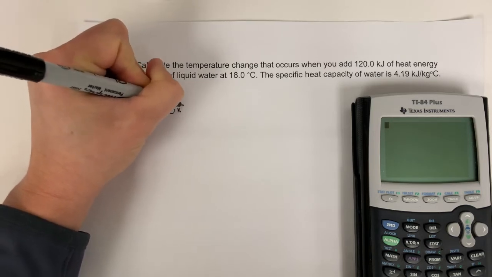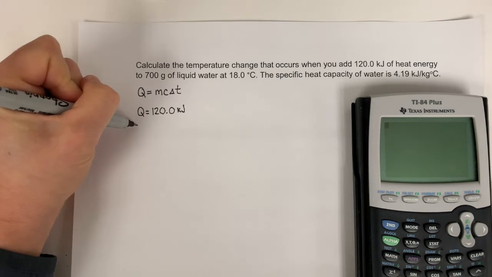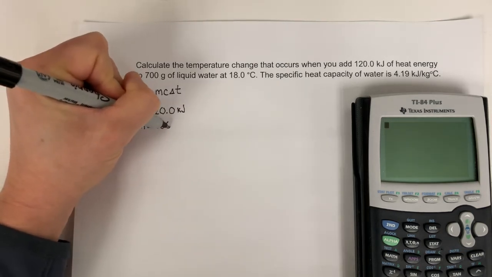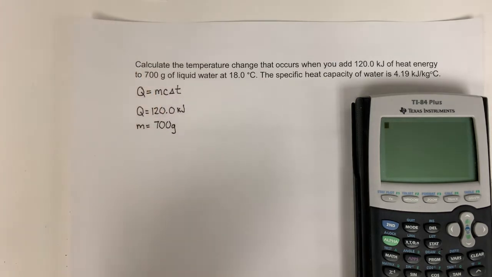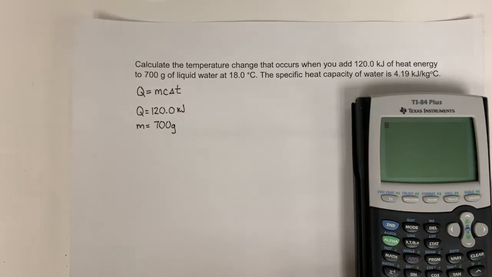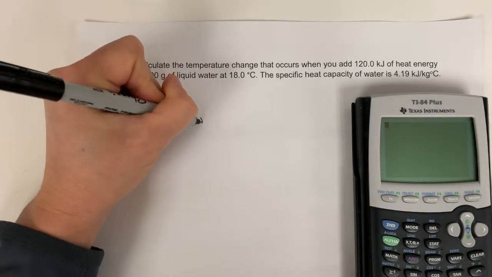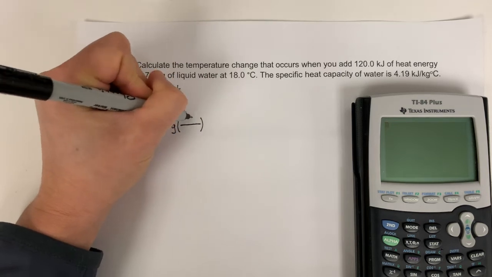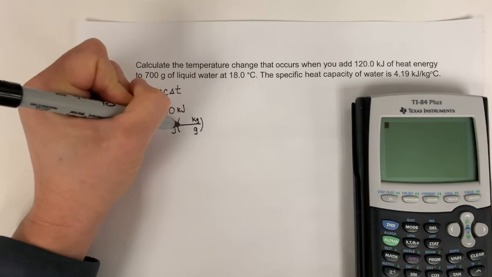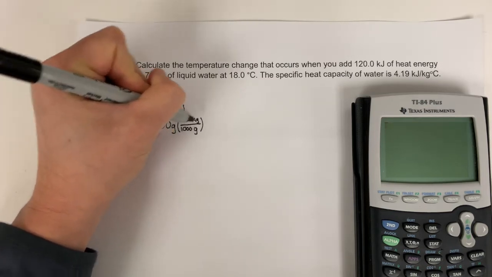120.0 kilojoules. My next value I have is 700 grams. Grams is a measurement of mass, so 700 grams. However, I'm going to change that to kilograms because when I look at my units for my constant, I can see that the mass units are kilograms. So I need to use my conversion factor. The thing that I want is kilograms, so I'm going to put it in the numerator. The thing that I have is grams, and the relationship between them is 1 kilogram is equal to 1,000 grams.